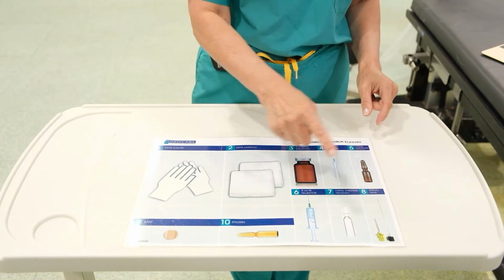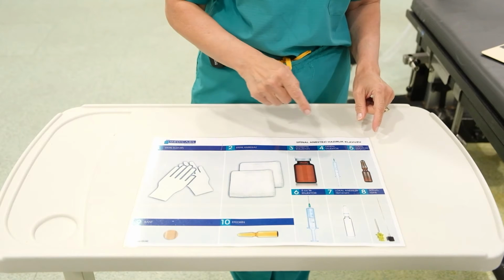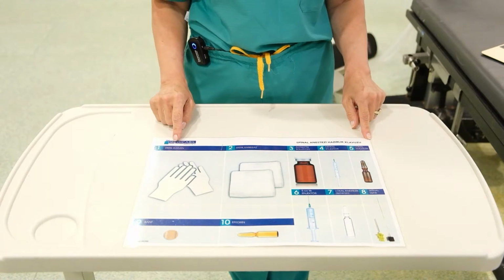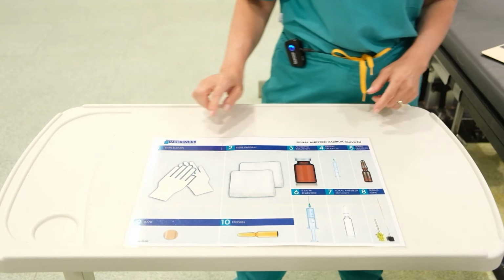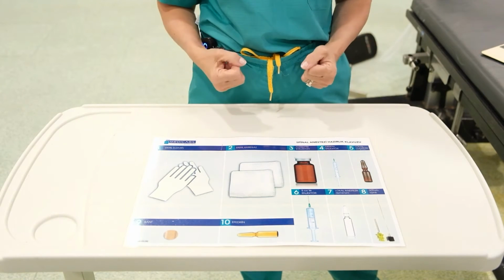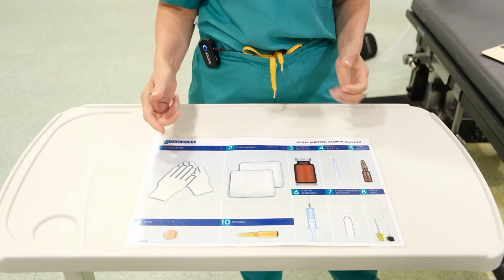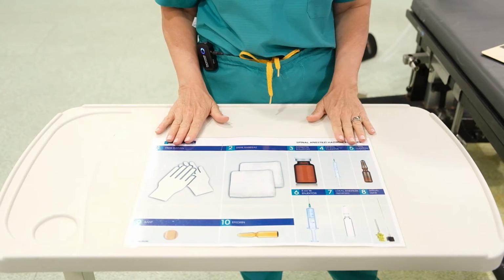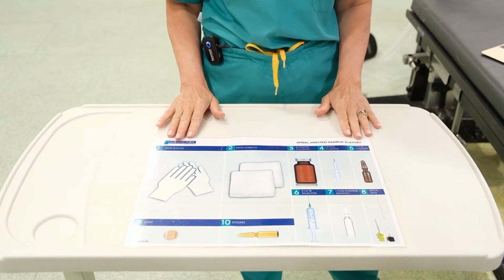As you see here, you can see all my drugs and equipment pictures on this template. So, if I decide to prepare spinal anesthesia, this is my guide for the procedure.